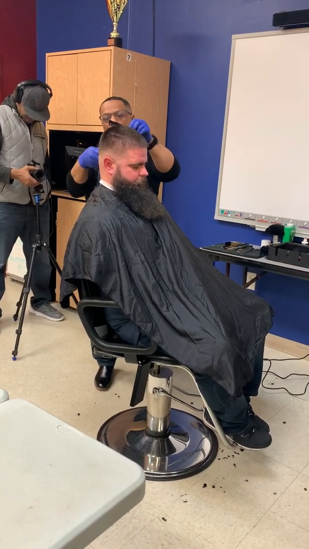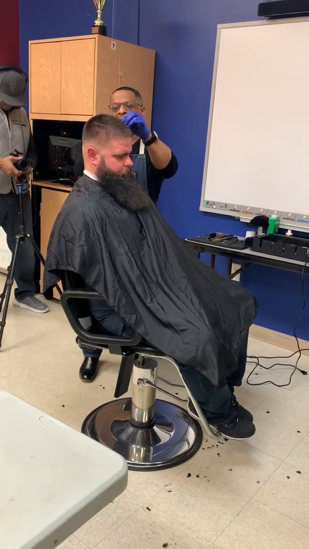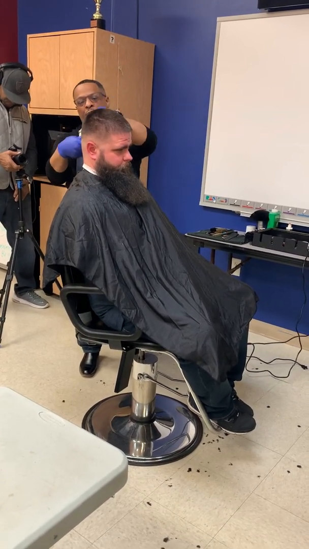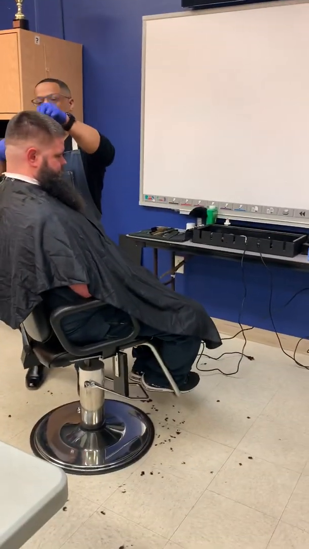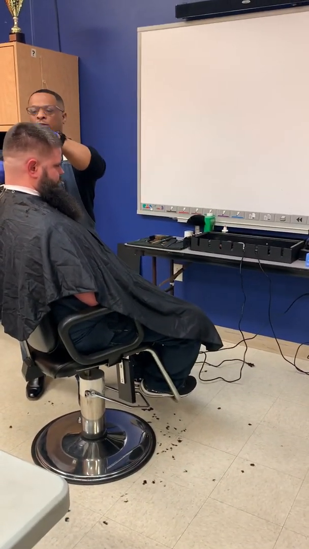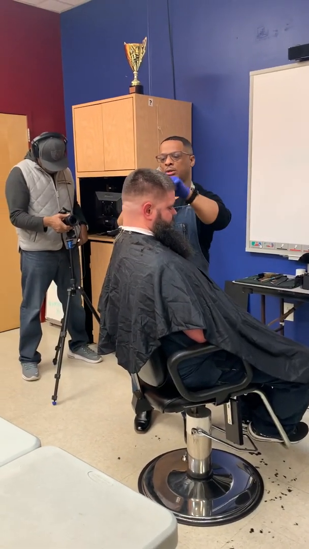You always want to use a comb or a brush to comb your hair back down. I don't necessarily need to do it as much with Justin's hair, but with most people's hair, it kind of gets bunched up as you come up on it, so you want to brush it back down into place so you can see how the finished work is going to look.